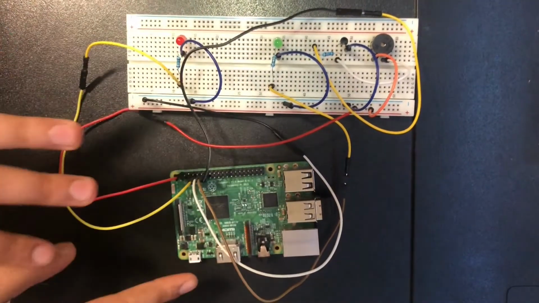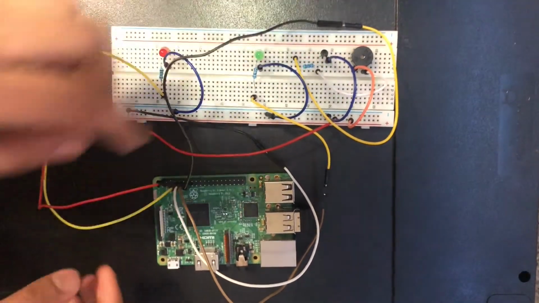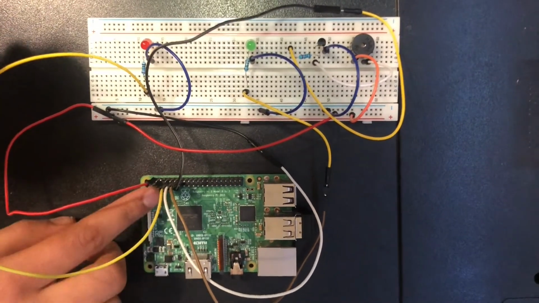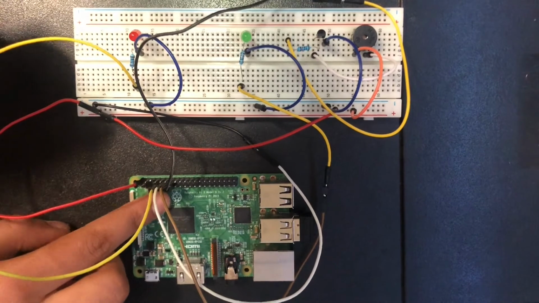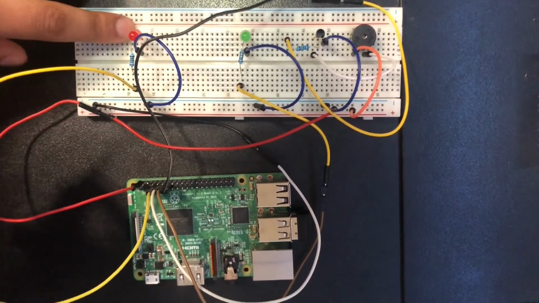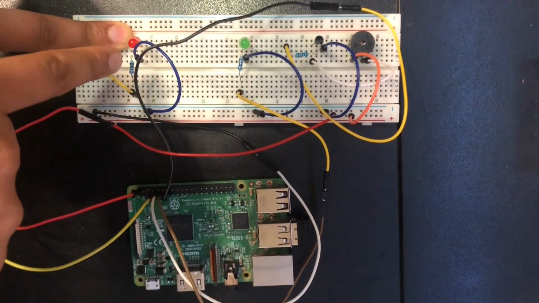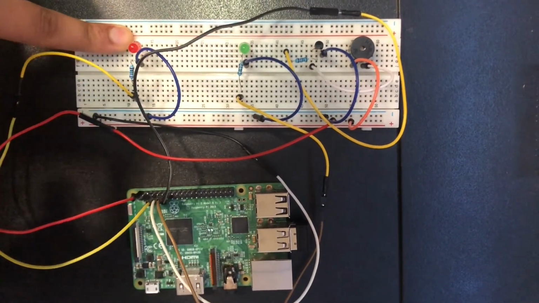The rest of the wirings on the Raspberry Pi are connected to each of these. The yellow wire here you can see is connected to pin 7 on the GPIO, and it's connected to the circuit for the red LED bulb. So this is the positive side. You can see the resistor, the bulb, and this is the negative side of the same red light bulb circuit.